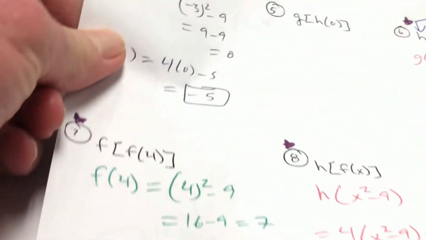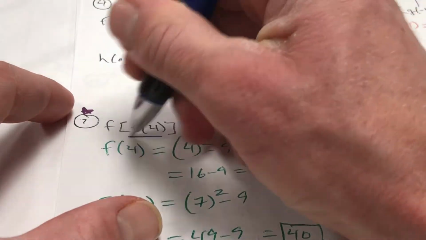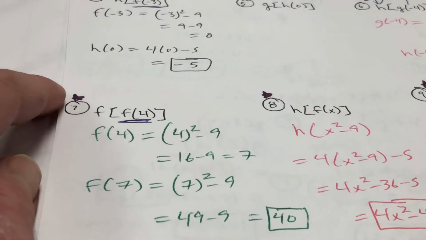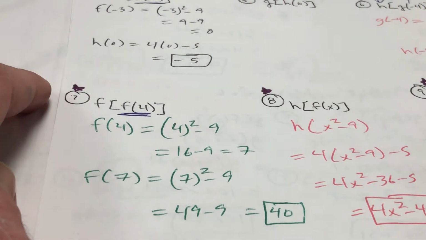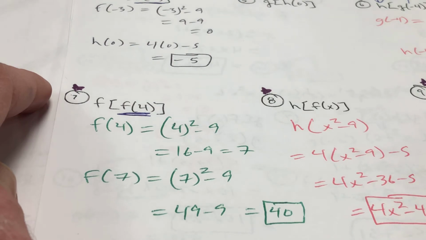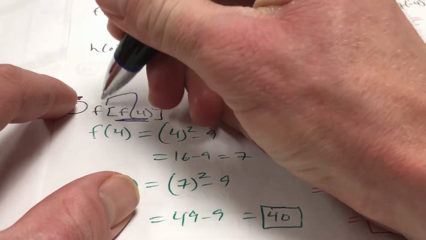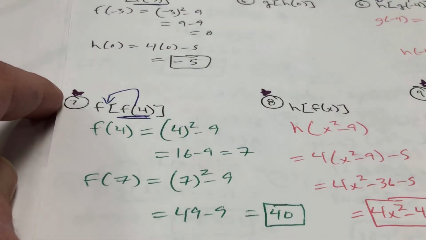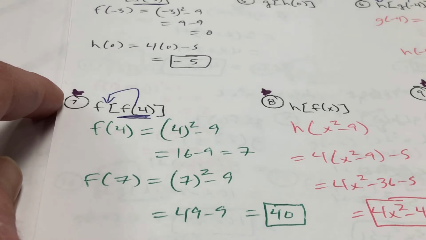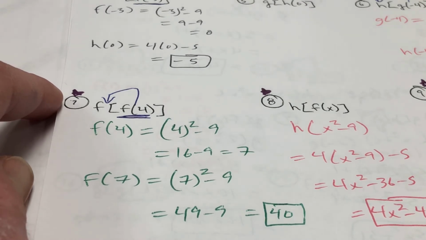f of f of 4. All right, figure out what f of 4 is. f of x is x squared minus 9, so 4 squared minus 9 is 7. I'm going to take that, plug it in for x. Again, in f of x. So 7 squared minus 9. It's 40.